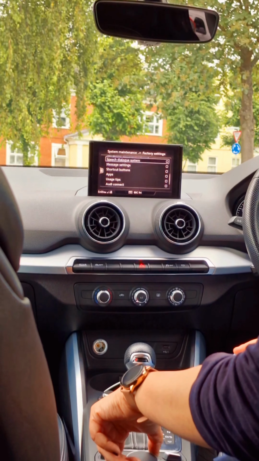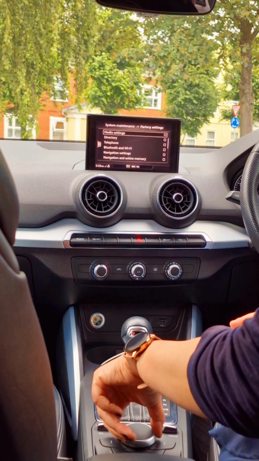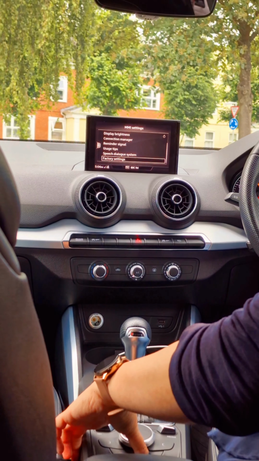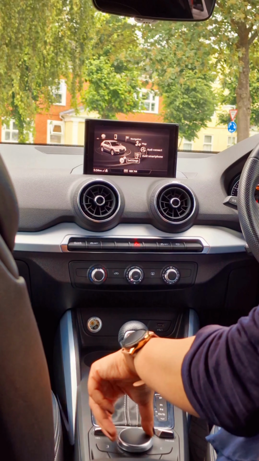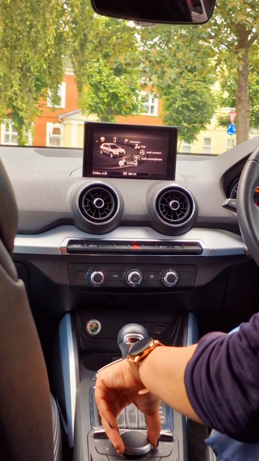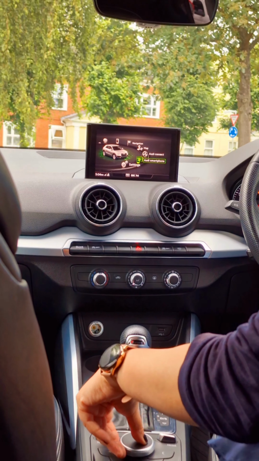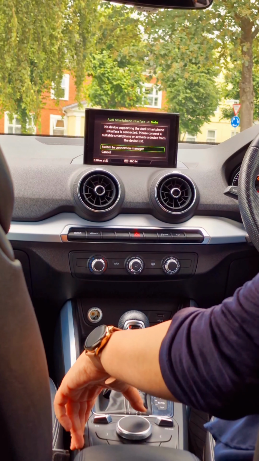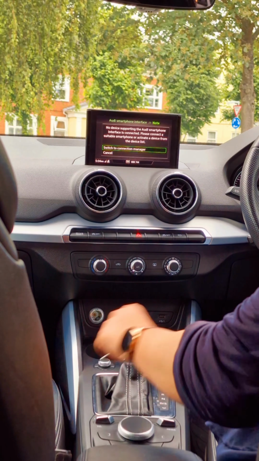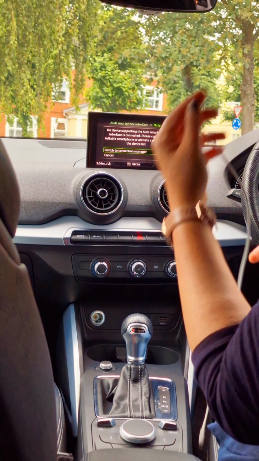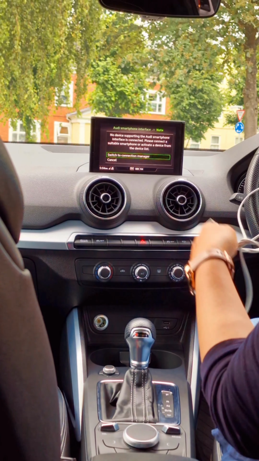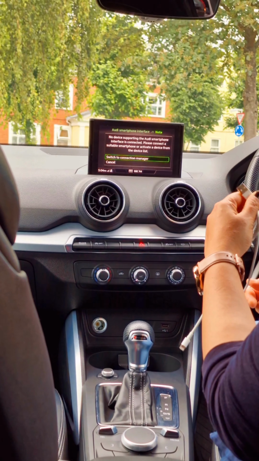Now I'm clicking back, and we are going to the next option, which is the Audi smartphone interface. Again, it's very easy to connect using your USB cable. We can connect either via Apple CarPlay or Android.